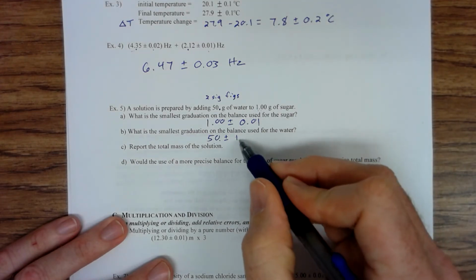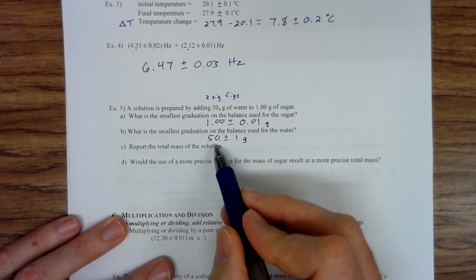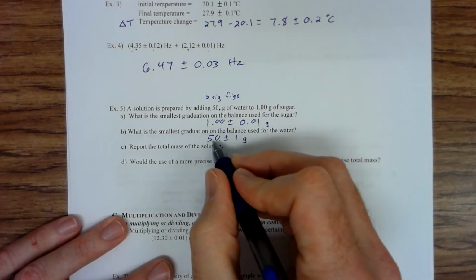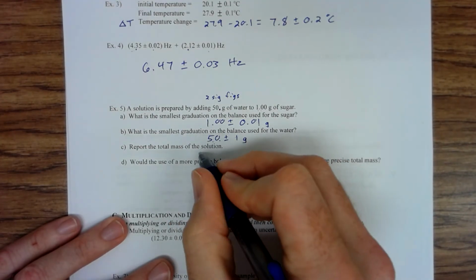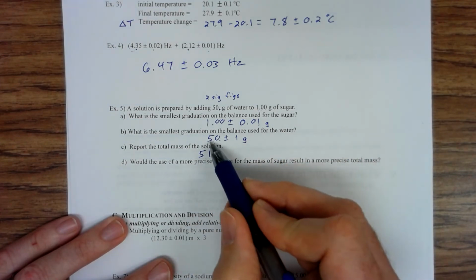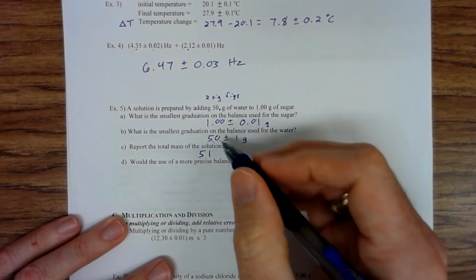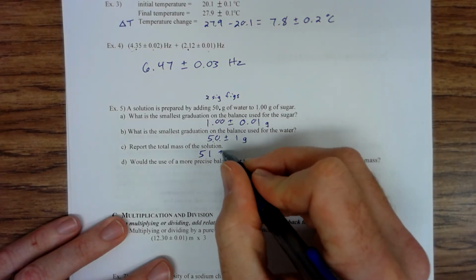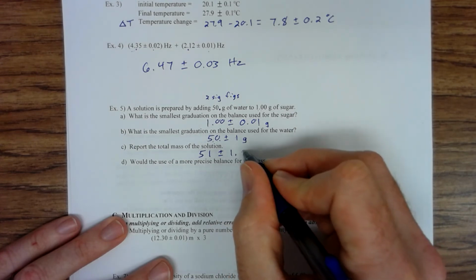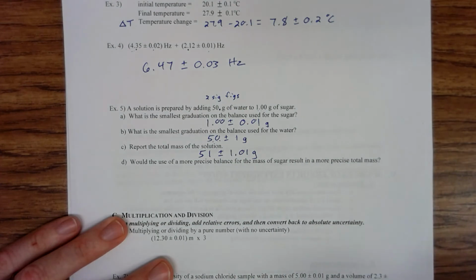You see how we have a difference right here. This is grams and this is grams. Now, if we have the total mass, we're going to add these two values together, just like usual. But we have two sig figs now, right? So now we have 51 grams. And then we are also going to add in our uncertainties, but the uncertainty is only reported to one sig fig.